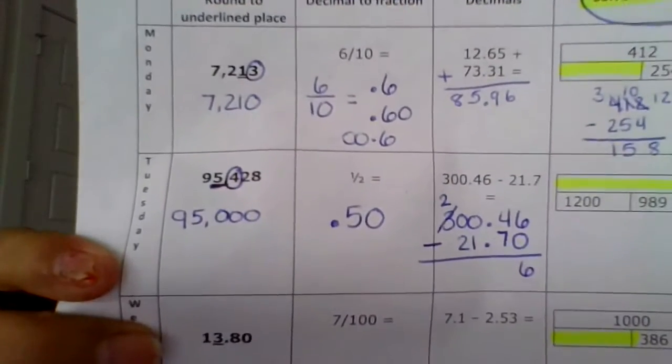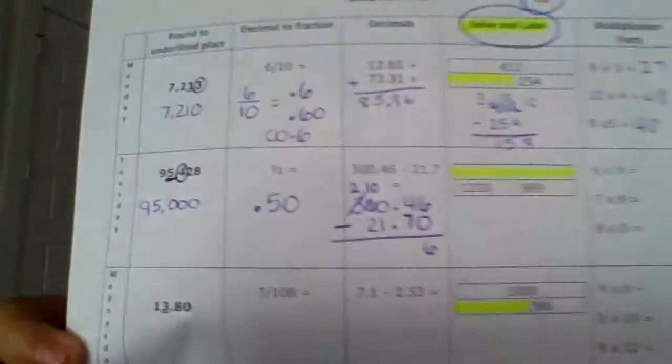So we're going to cross out that 3. And he's going to give that 0 next to him 1. So that 3 is going to turn into a 2. And that 0 right next to it is going to turn into a 10. And it's going to look like this.